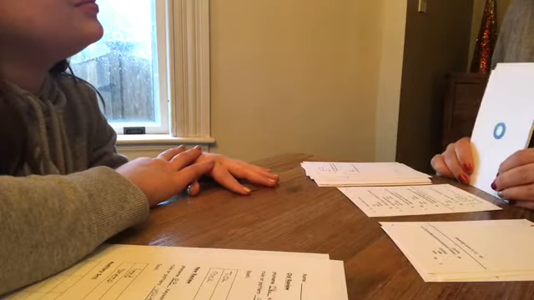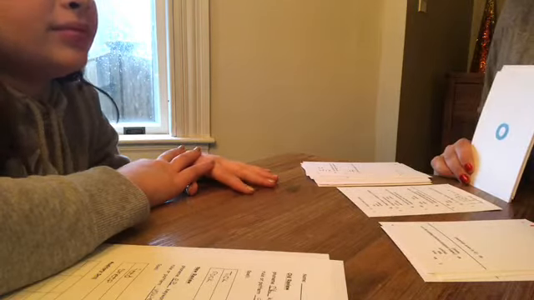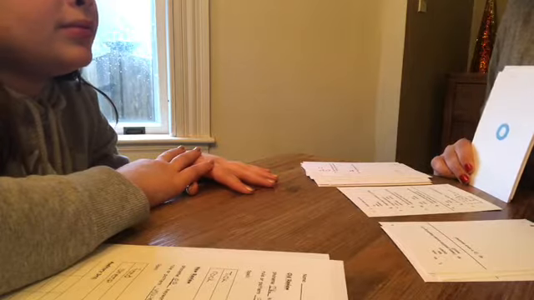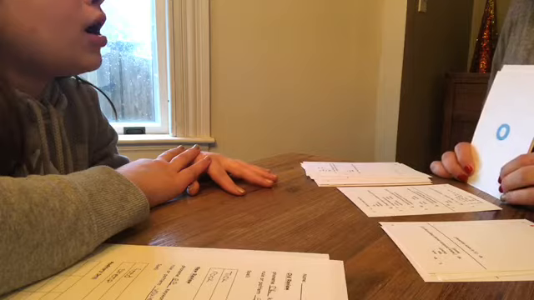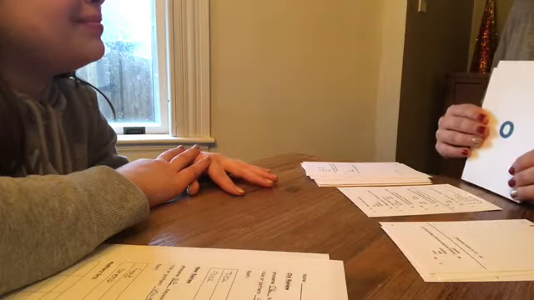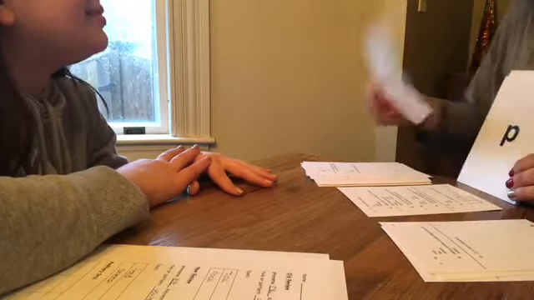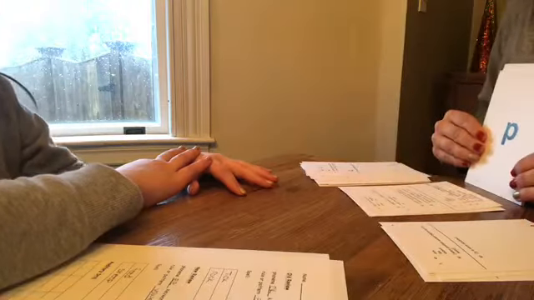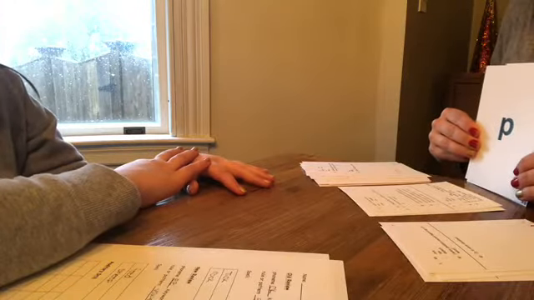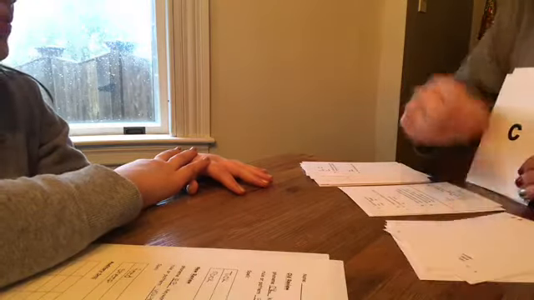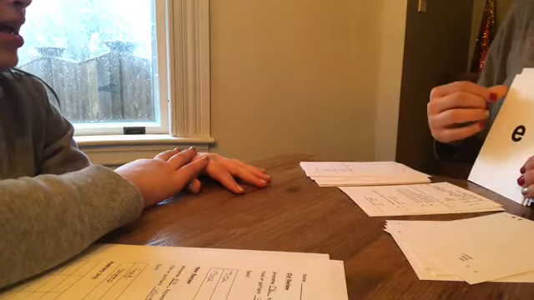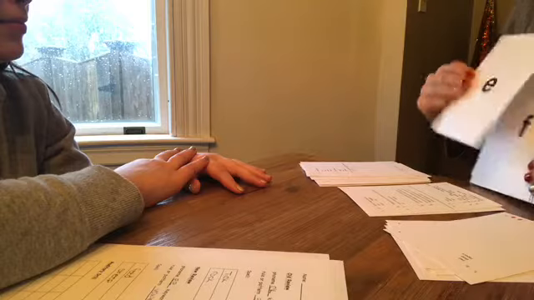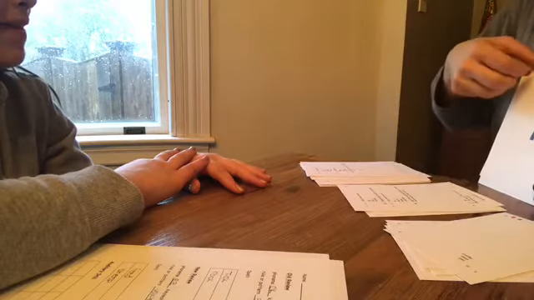So every vowel we talked about makes two sounds, the long sound and the short sound. So can you give me the short sound and the long sound of this vowel? O is the long sound, and ah, like octopus, is our keyword for the short sound. E. There you go, you got it.